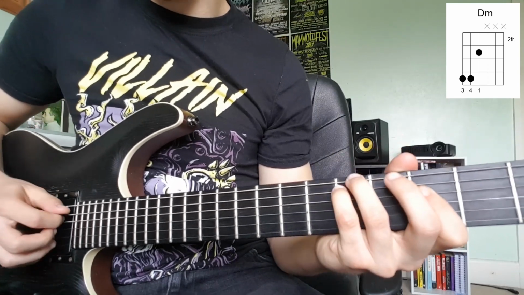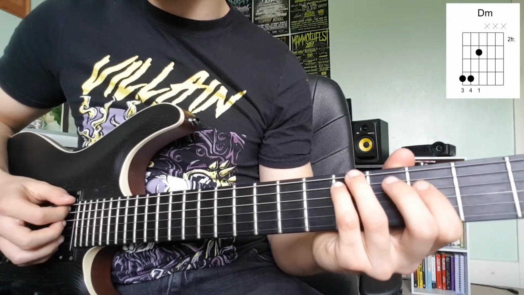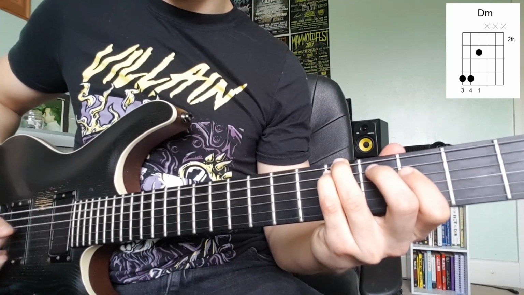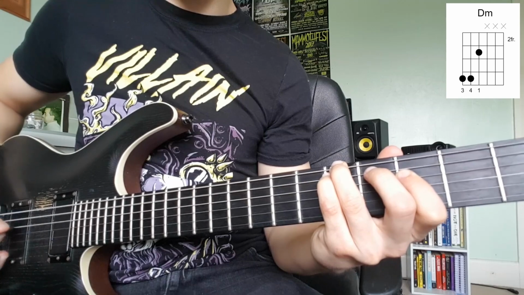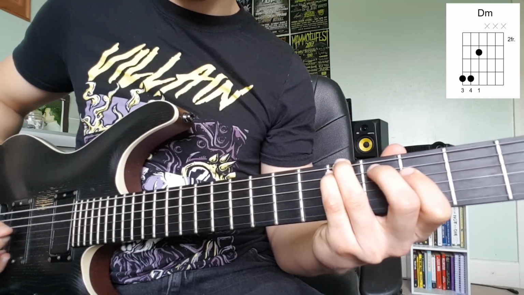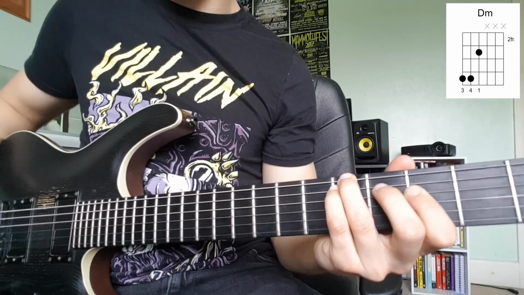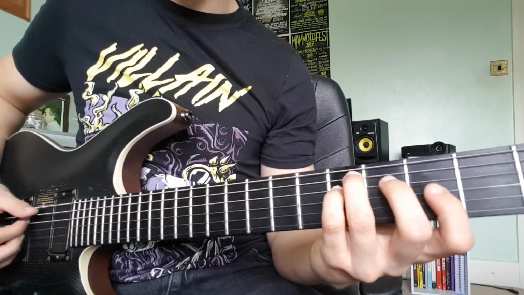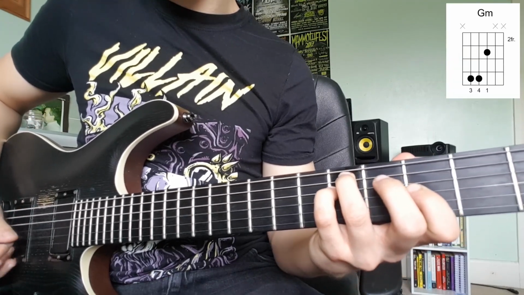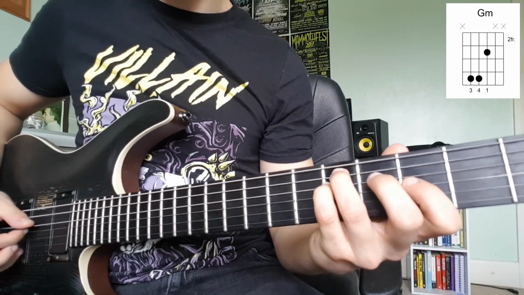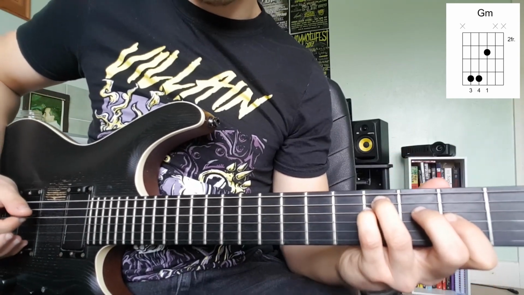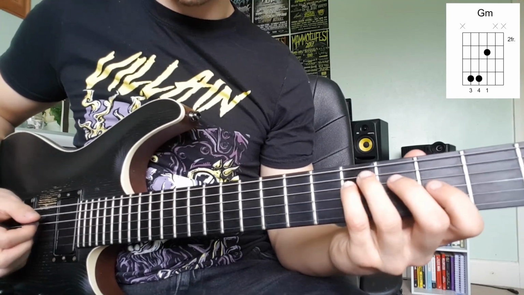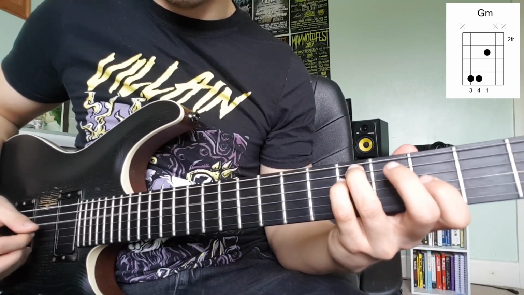And our second note is our root note, and that is a D, so we're playing a D minor triad there. Okay. Cool. Then we'll move the same thing down again to the A, D and G strings. Same shape, just one string lower, and this second note here is our root note, and that is a G, so we're playing a G minor triad.